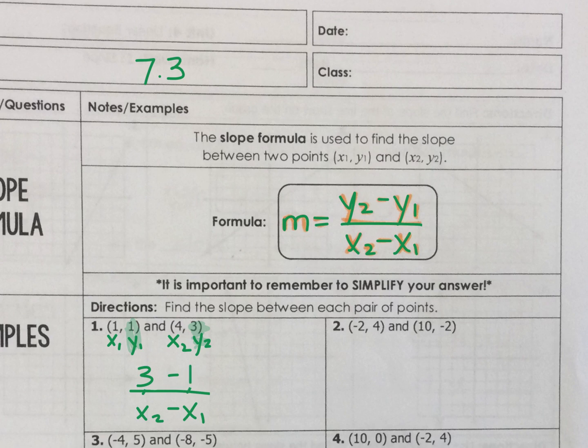Okay? x2, it's right here. That's a 4. Erase that and make it a 4. x1, it's right here. Oops, wrong thing. Oh my gosh, x1, sorry. It's right here. x1 is right there. Got confused with my pencil here. So I make that a 1.